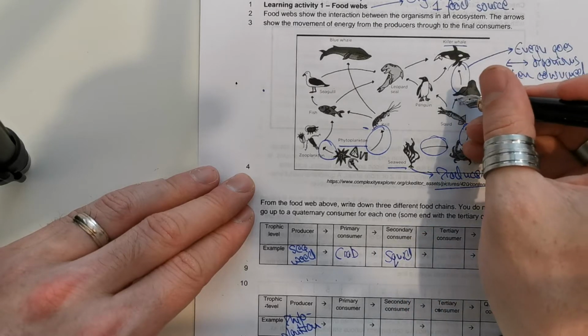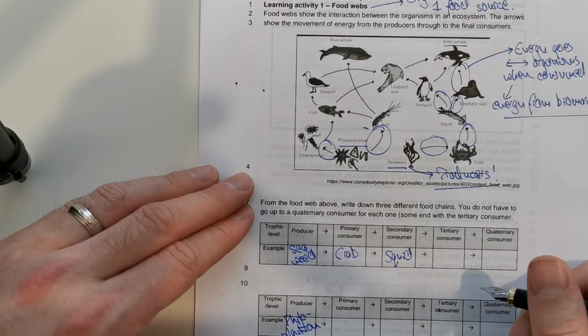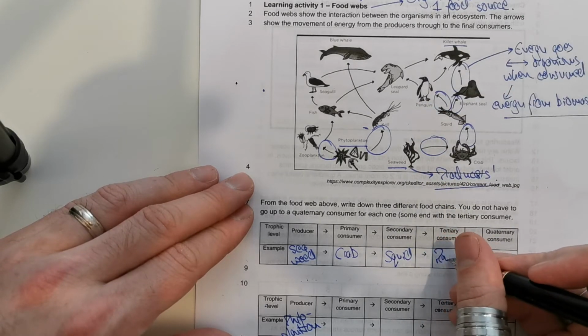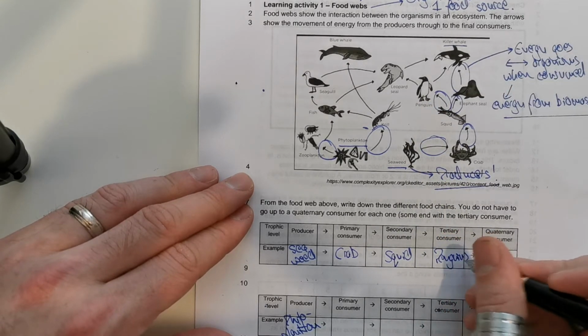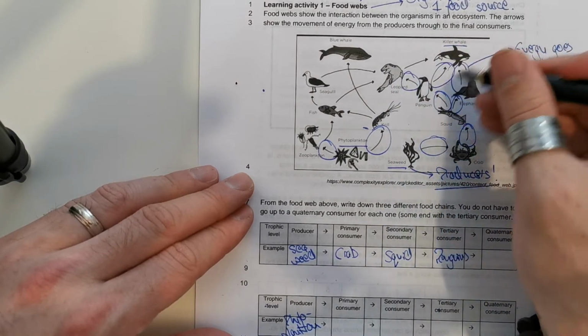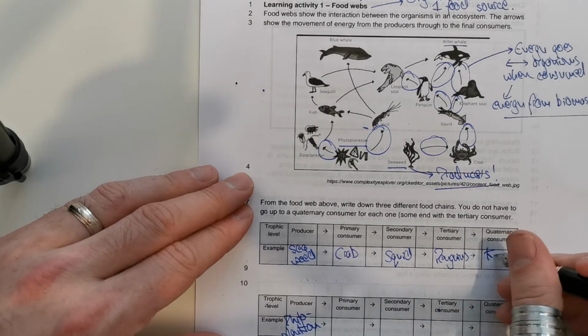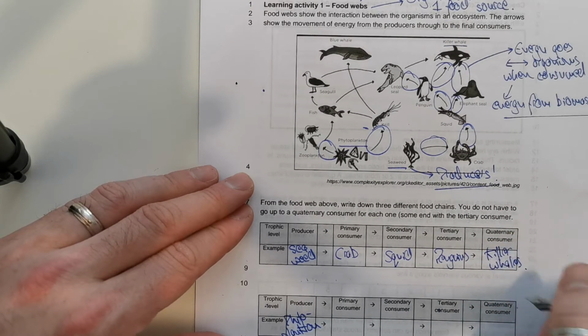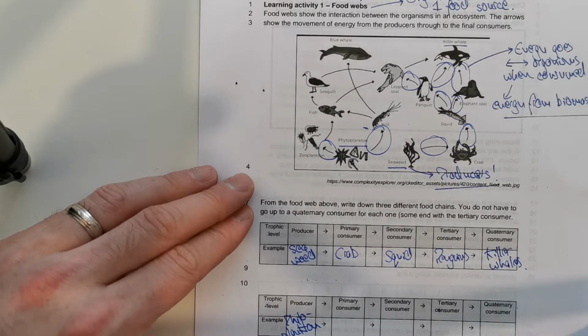Now the squid has 2 arrows off, so this food chain can go in 2 different directions. Let's say it goes up this way. Squid are eaten by penguins. And the penguin has 2 different arrows going off. What could we say? Penguins are eaten by killer whales. You have 1 food chain right there.